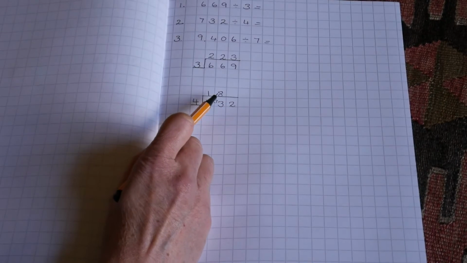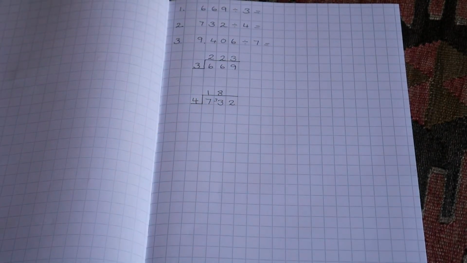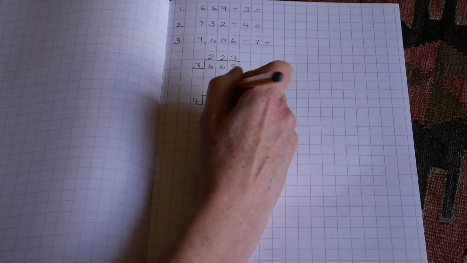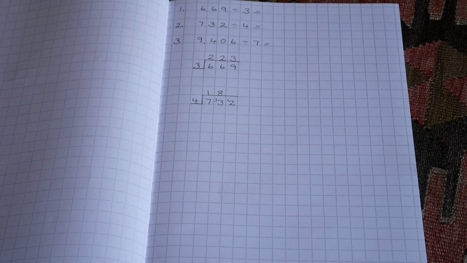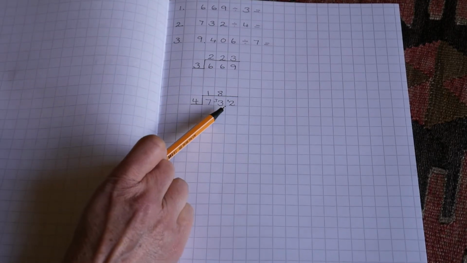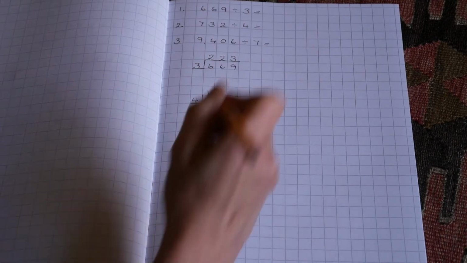We've got 33 here, so I've got 1 extra. 1 ten left over. I'm going to pop that in my units column. So now I've got 12 units there. So the last thing I need to do is ask myself, how many groups of 4 are there in 12? And the answer is 3.